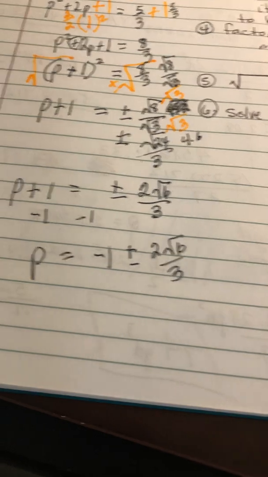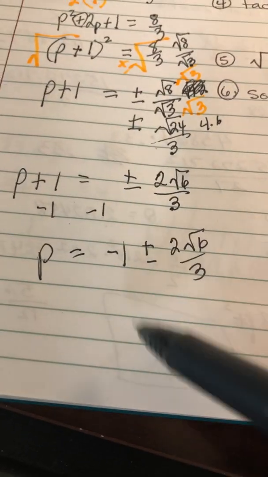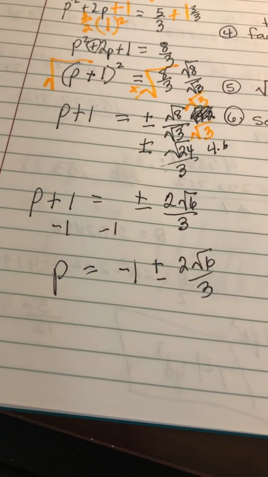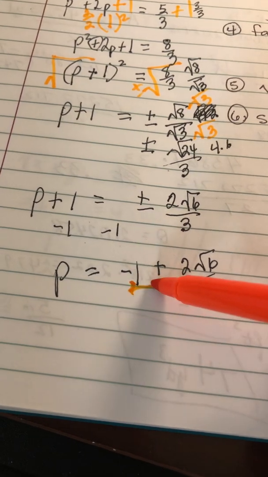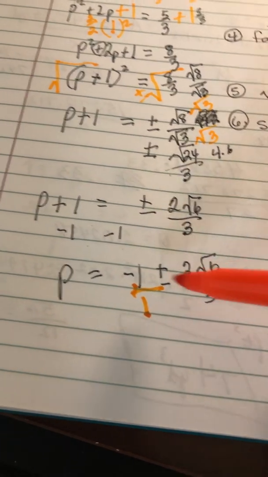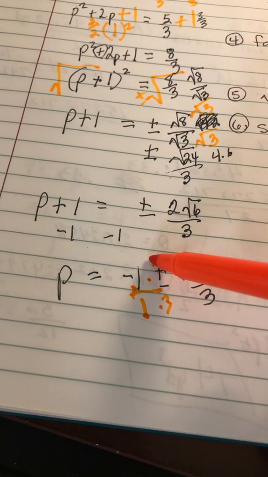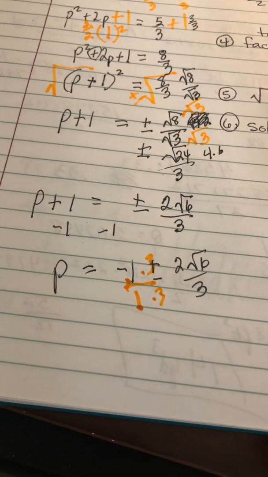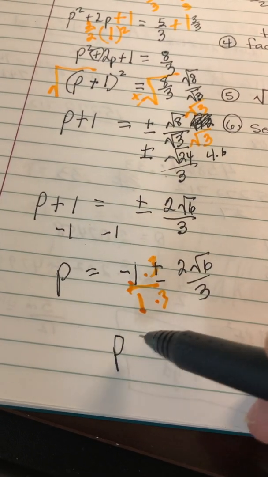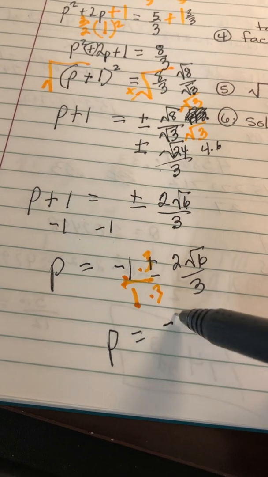Now I do know that sometimes they tell you this has to be written with common denominators. And since -1 has a denominator of 1, we would multiply it by 3 to get them to have a denominator of 3, so that we could then call it like that.